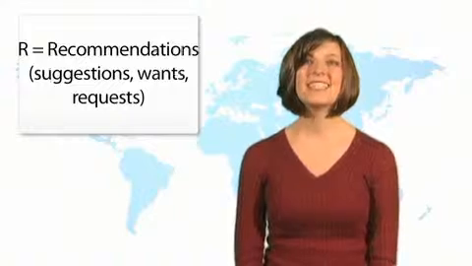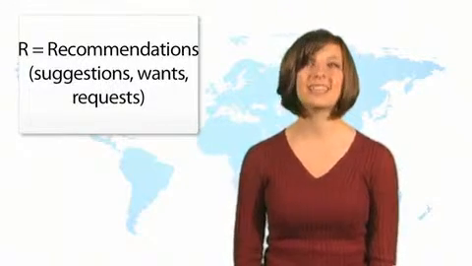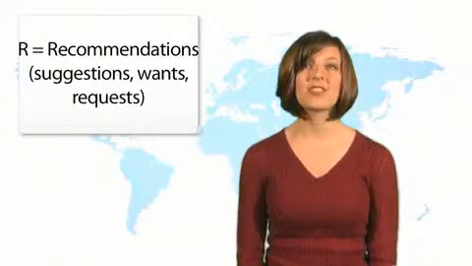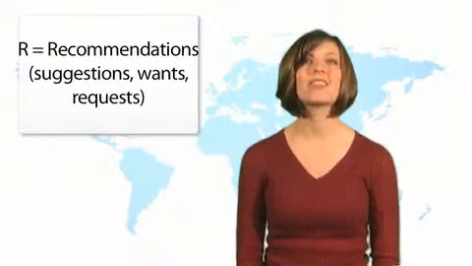Vale, la siguiente letra en WEIRDO ya sabes, recommendations. When a person recommends, suggests, wants, or asks another person to do something, the subjunctive is used because you never know if that person will actually do what you want, right? In this case, the relative pronoun que separates the recommender from the recommendation.